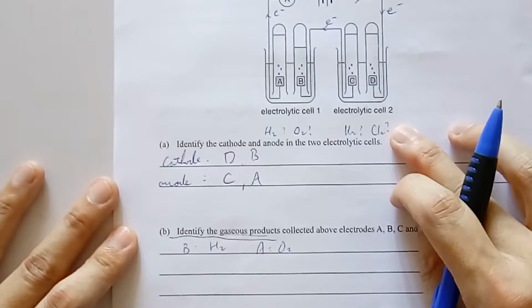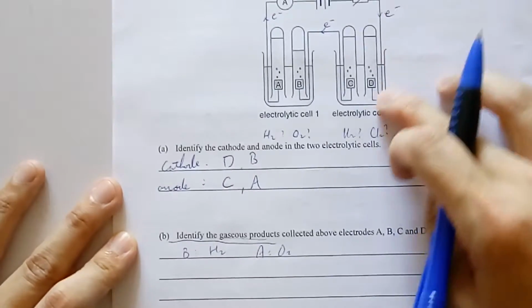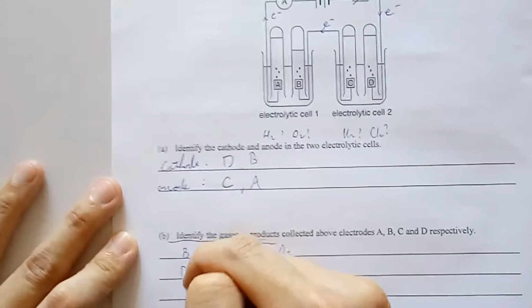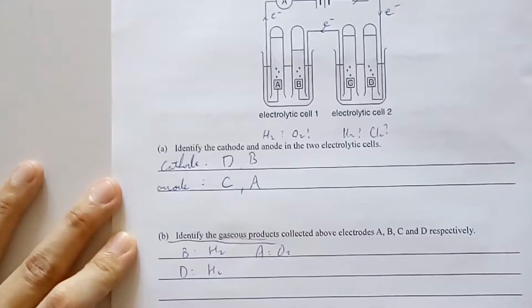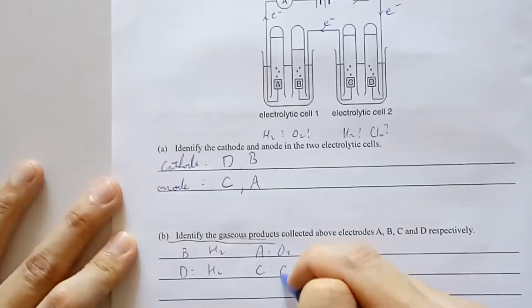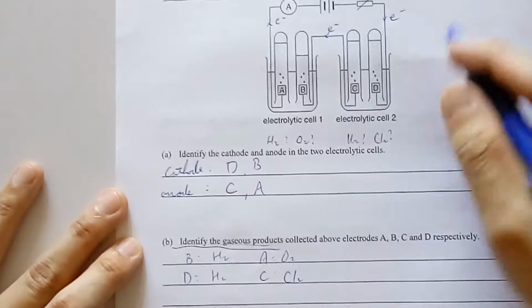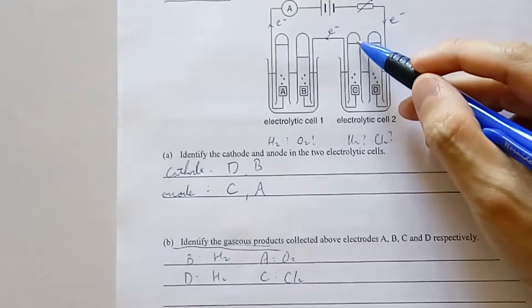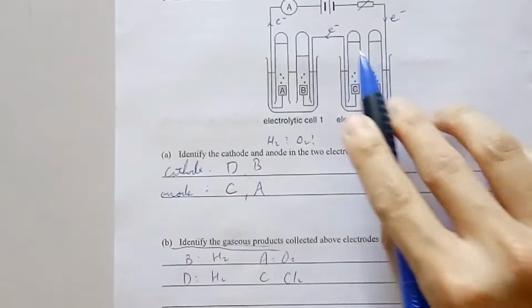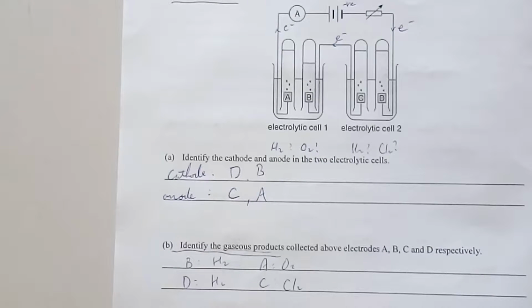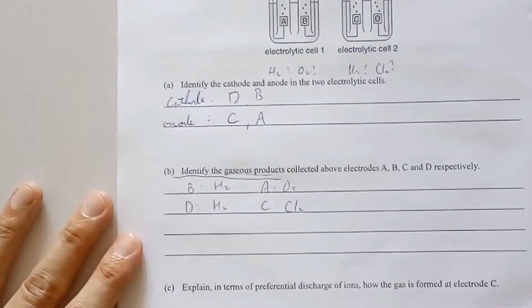But in electrolytic cell 2, because D is a cathode undergoing reduction, that means it should form hydrogen, and C is chlorine. In the real situation, the gas volume of C should be a little bit smaller than that of D, because chlorine is a little bit soluble in NaOH. We have discussed it before.